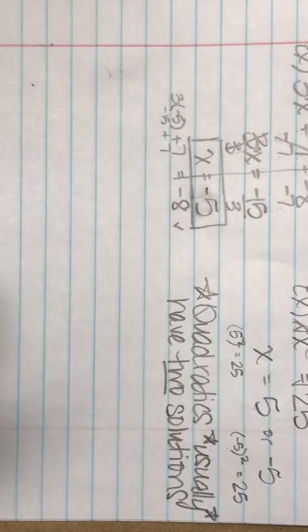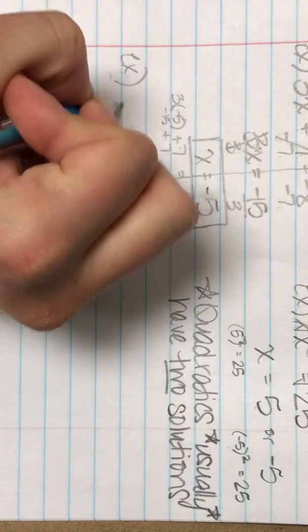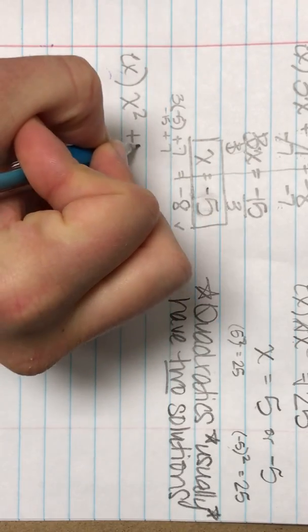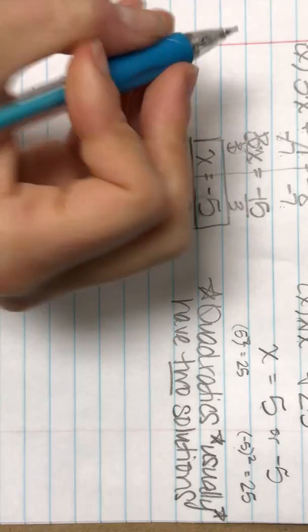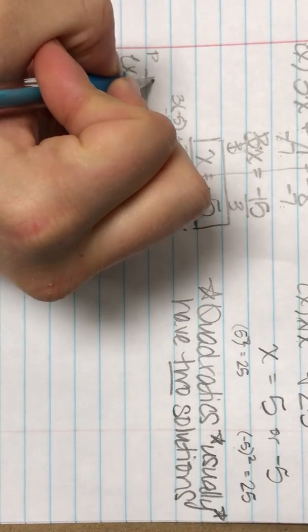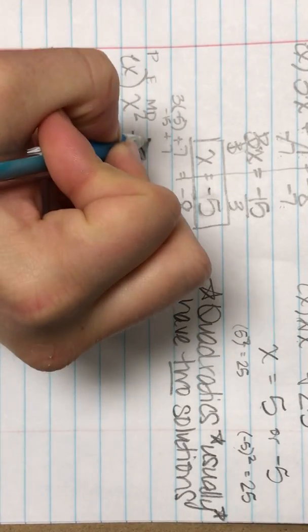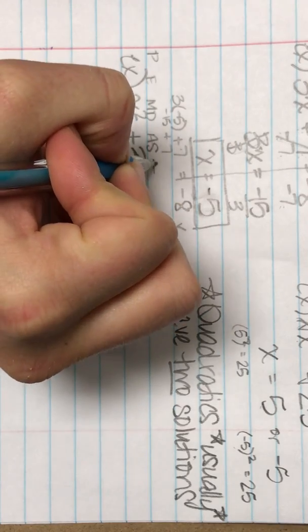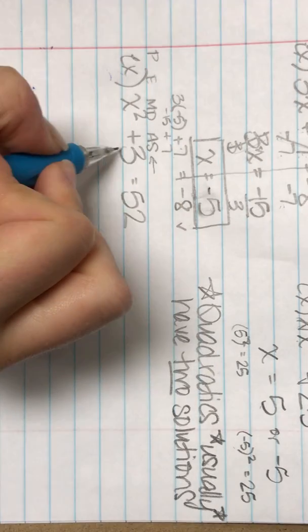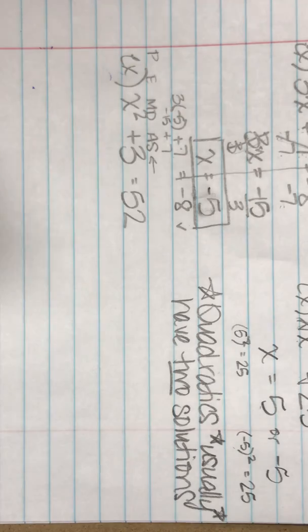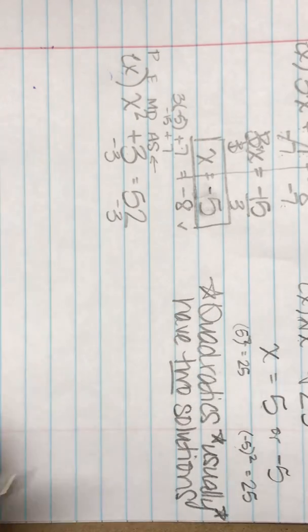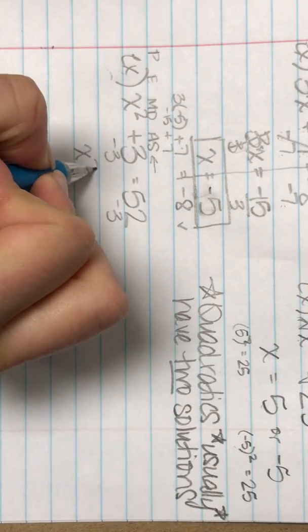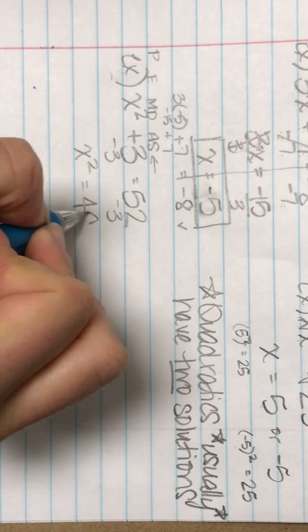All right, so if I add on a step here and I say x squared plus 3 equals 52, I'm going to use that same process, that same PEMDAS inverse operation. I'm going to start at the back. So I'm going to do the addition and subtraction first. I need the inverse of adding 3, which would be to subtract 3. That leaves me with x squared equals 49.